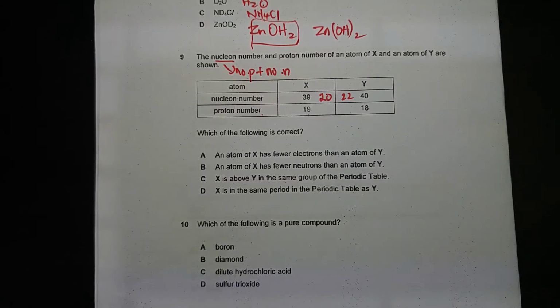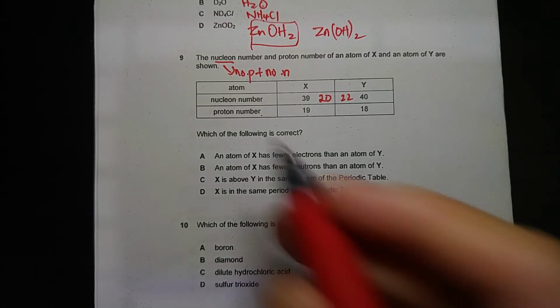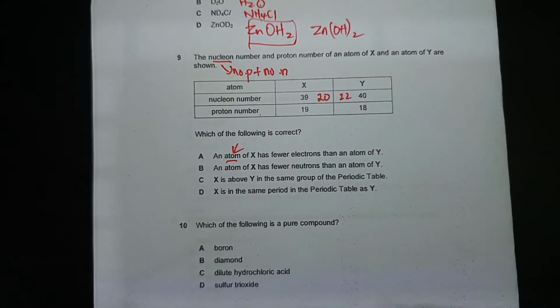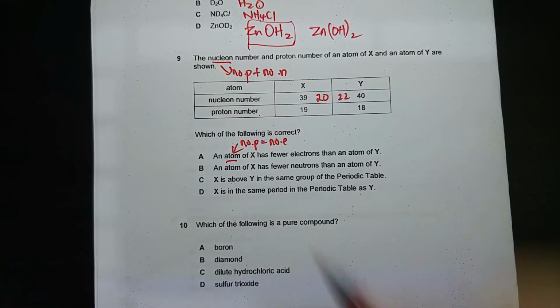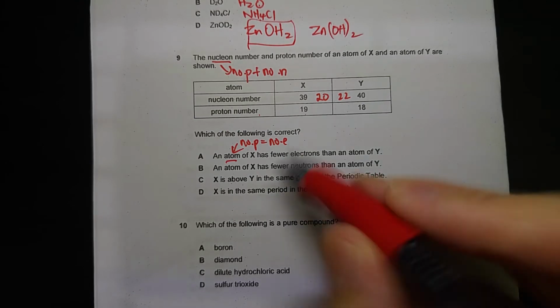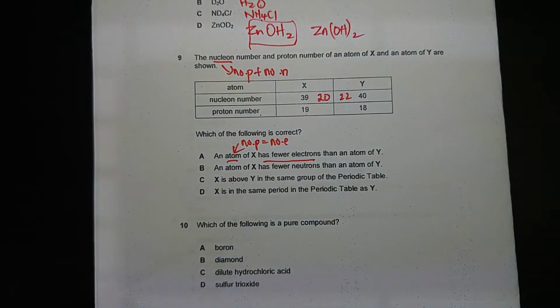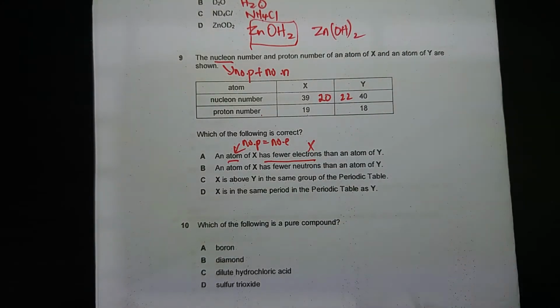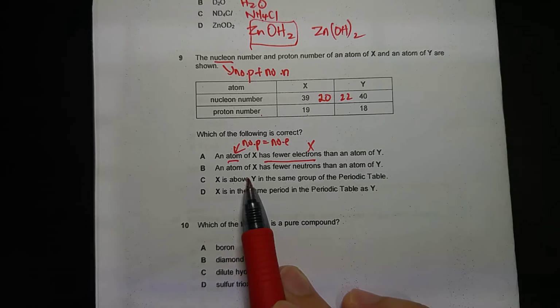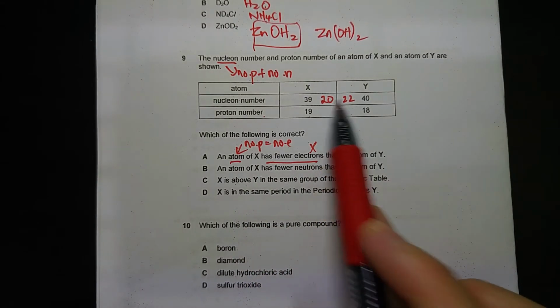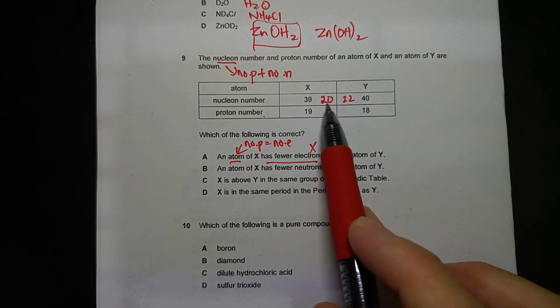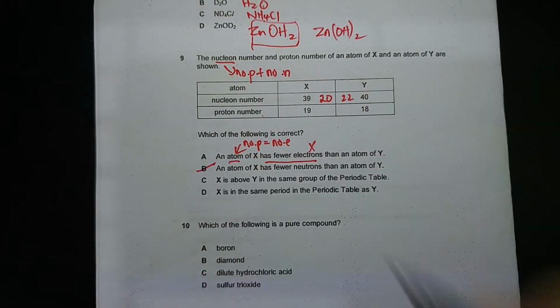Now, which of the following is correct? An atom. Now, when you say atom, atom means what? Atom means the number of proton equals the number of electron. Has fewer electron, cannot be. The word atom means number of proton is the same as the number of electron. Cannot be fewer electrons. How about for B? An atom of X has fewer neutron, 20, than an atom of Y, 20 fewer than 22. So it's correct. B.